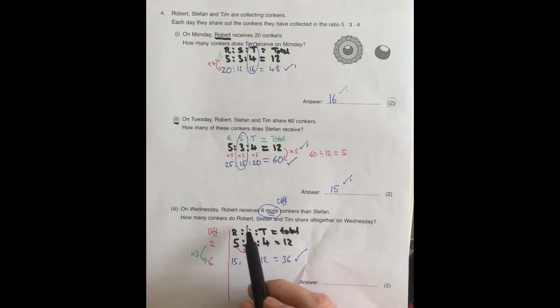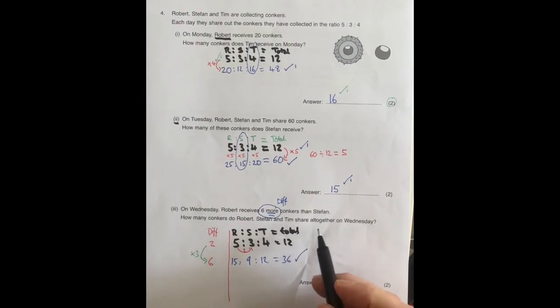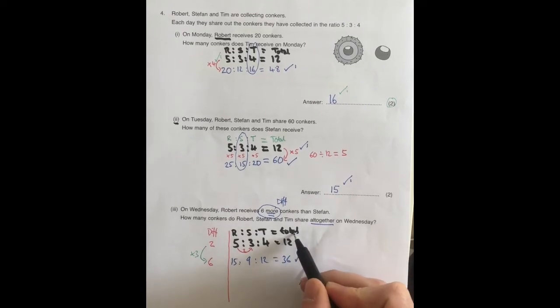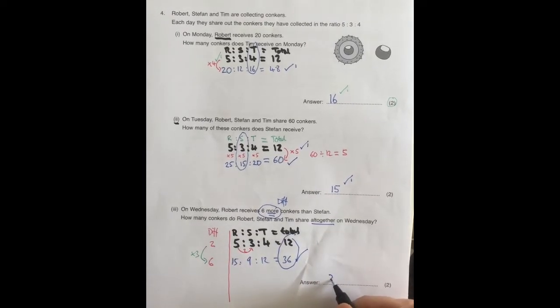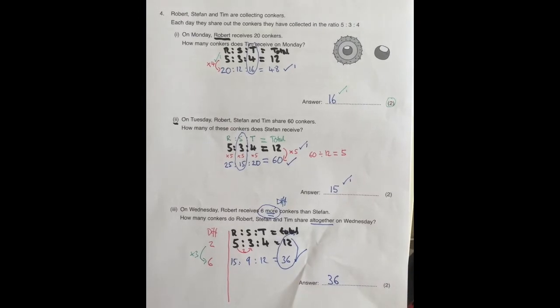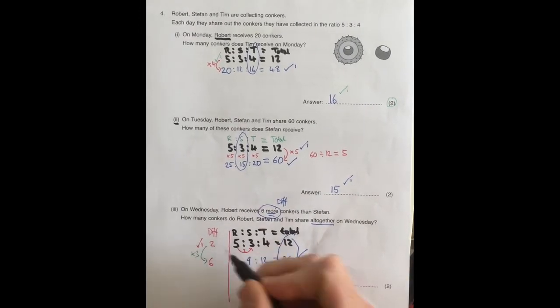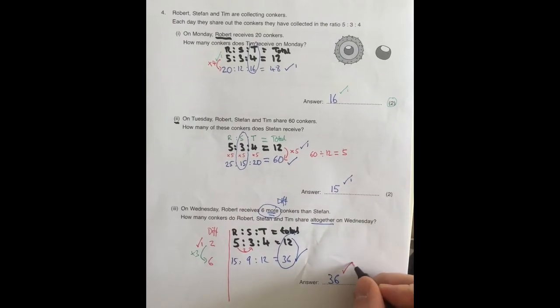How many conkers do Robert, Stefan and Tim share all together? That's our total. So the answer is 36. And you get 1 mark for the multiplier. And you get 1 mark for the 36.